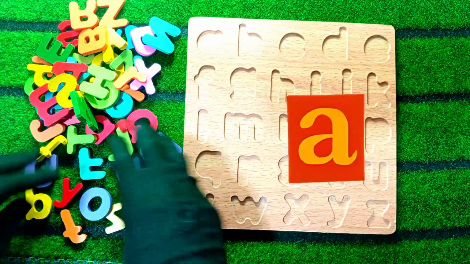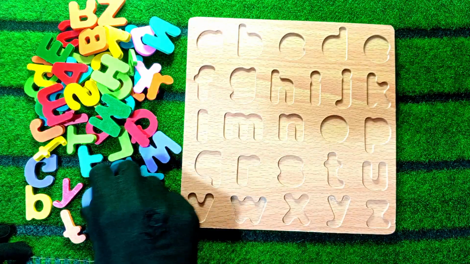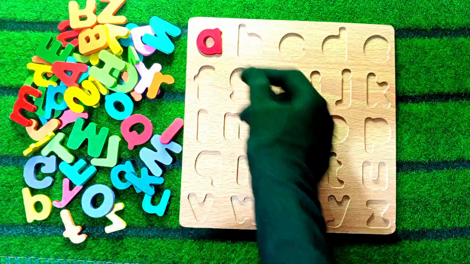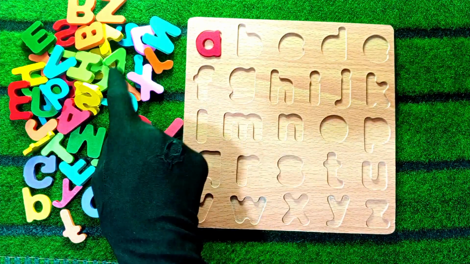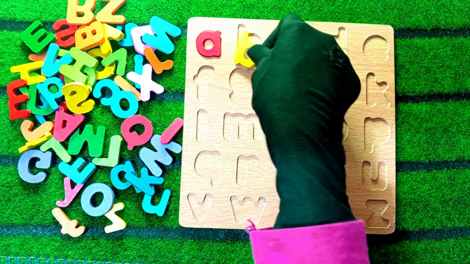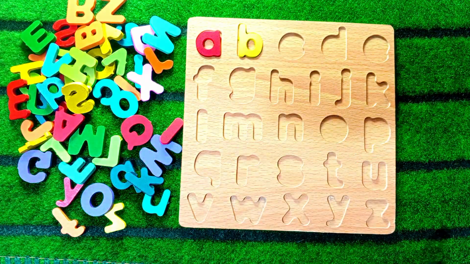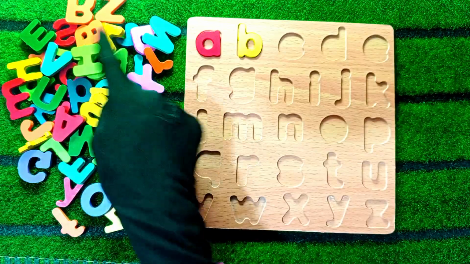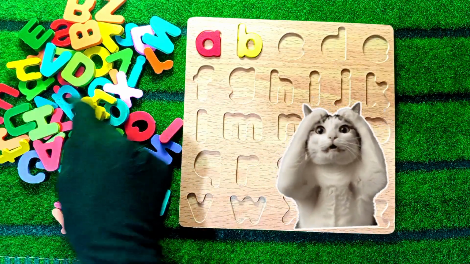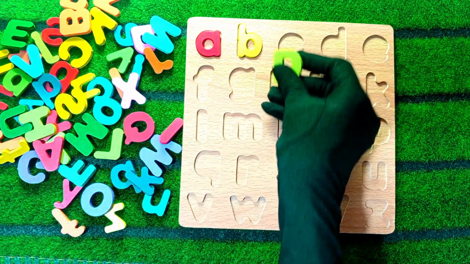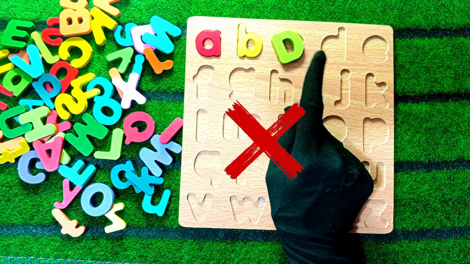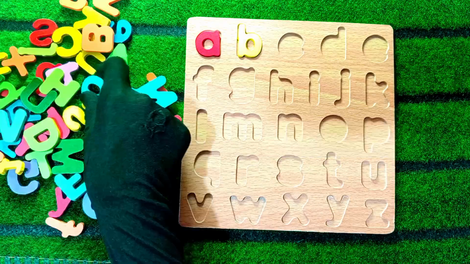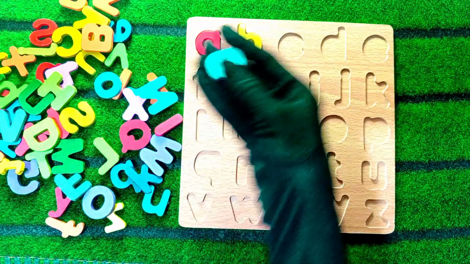Let's find A. First letter is A. Next letter is B. B. Next letter is C. Where is C? No. C.